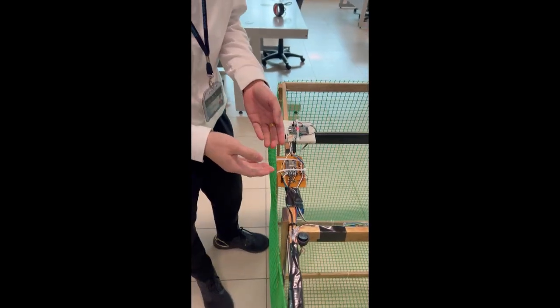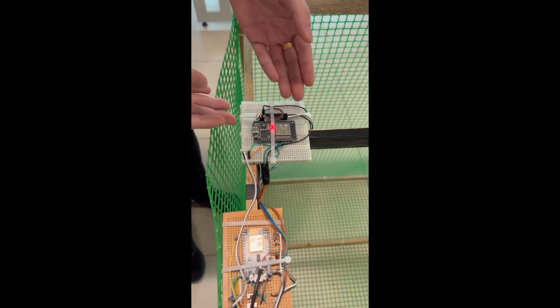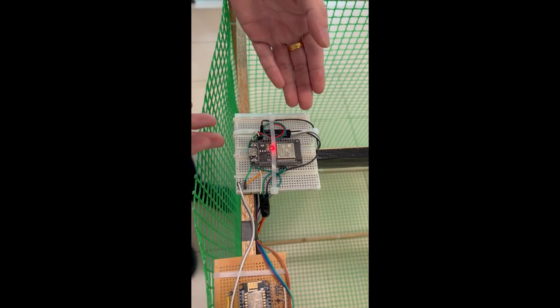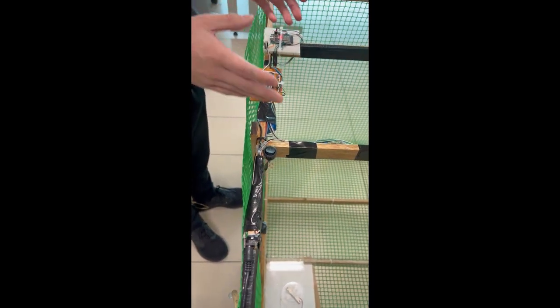So this is the microprocessor of ESP8266, and then here is the microprocessor of ESP32, and then some of the sensors they have attached here.